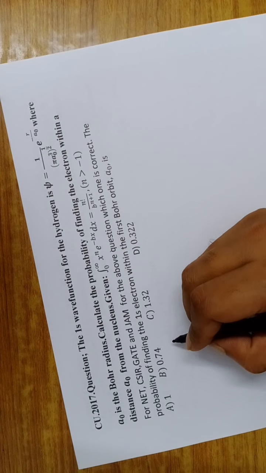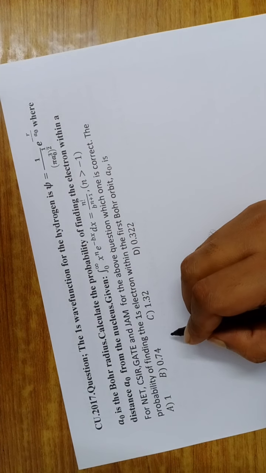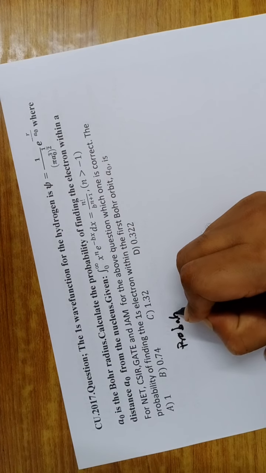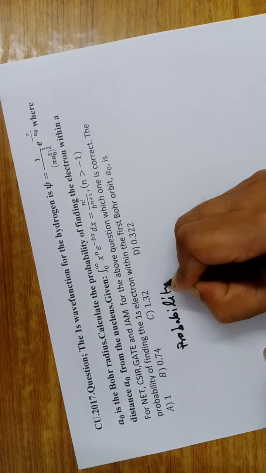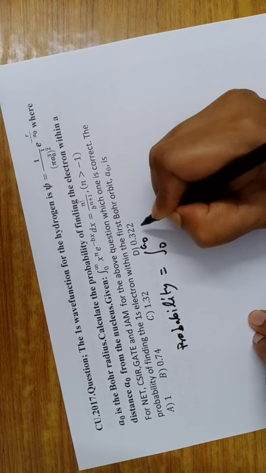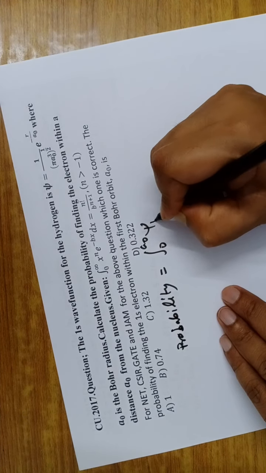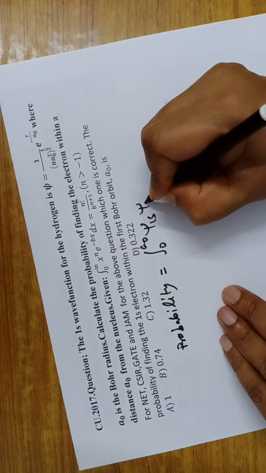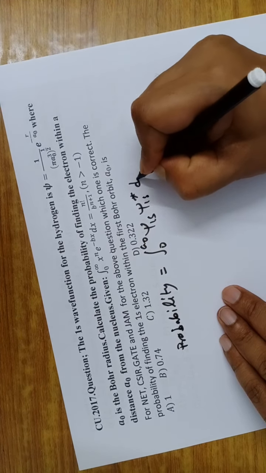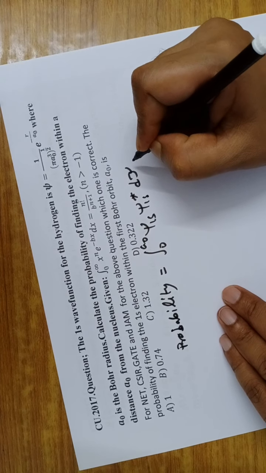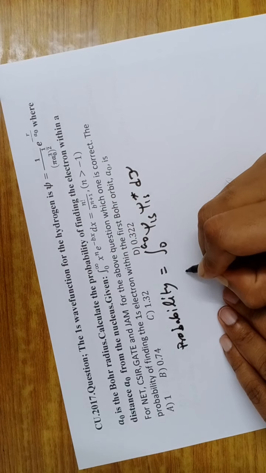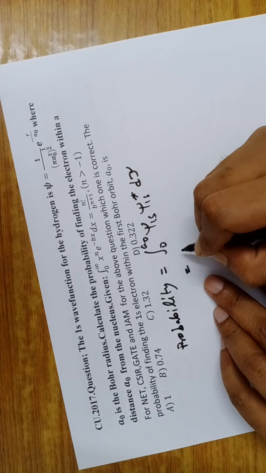Just we can get the probability equal to the integral from 0 to a0 of psi 1s into psi 1s. The volume element d tau will obviously be 4 pi r squared dr if we put the wave function.